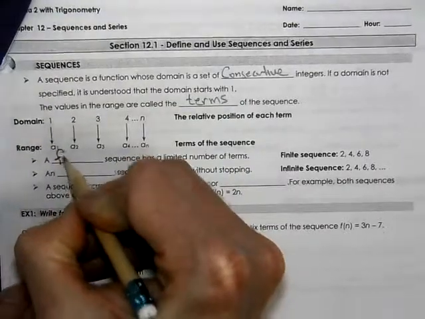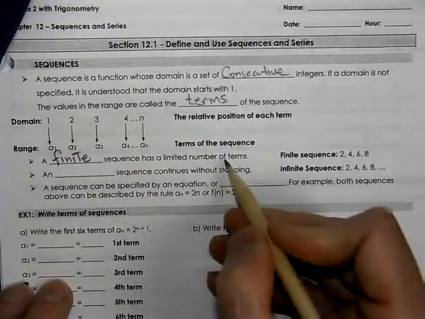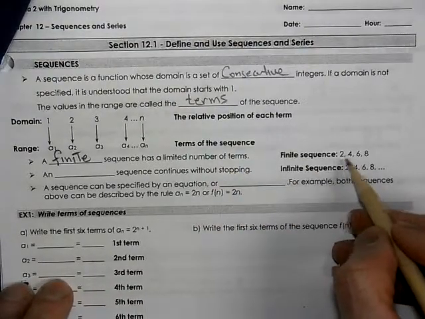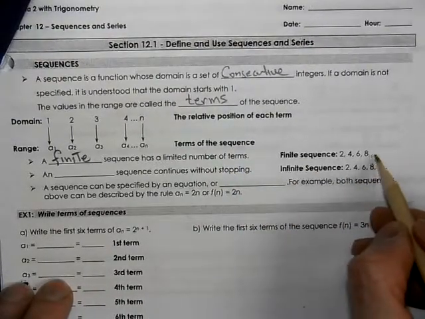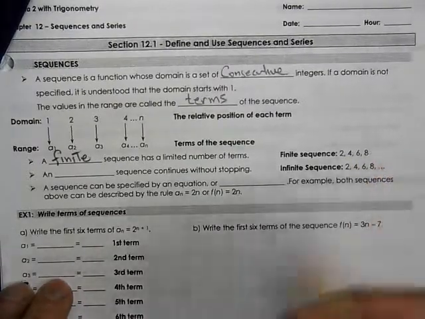A finite sequence has a limited number of terms. For example, 2, 4, 6, and 8, and it stops. There are no additional numbers. There's no ellipsis to represent that it moves on.